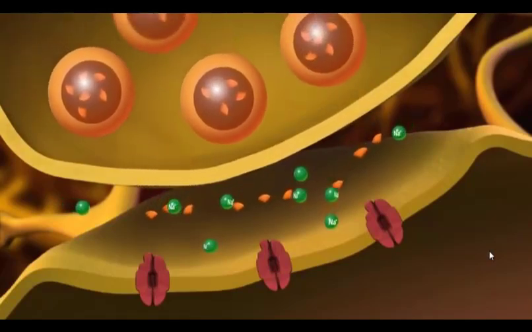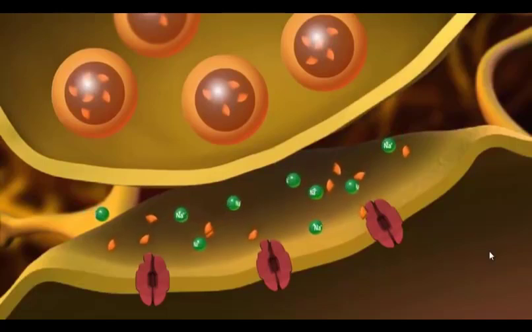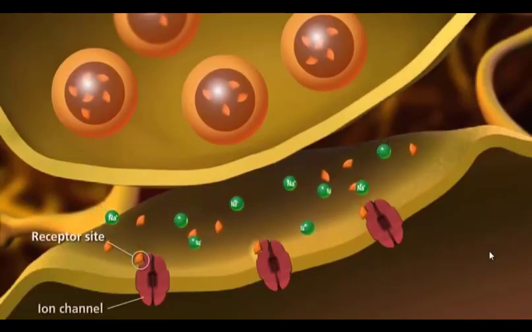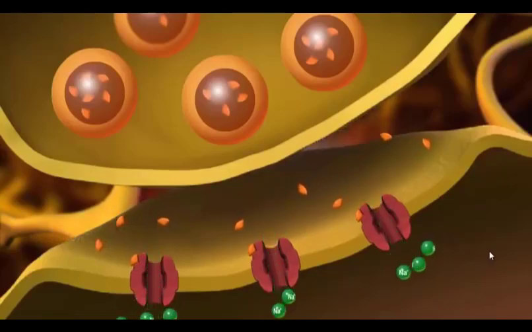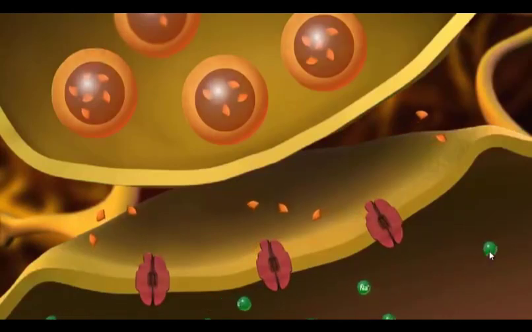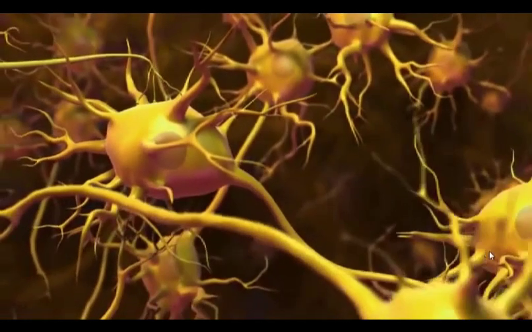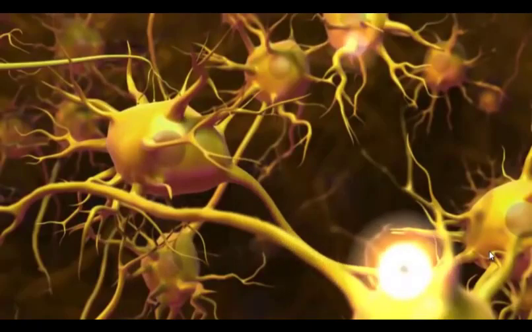A protein is released from the sending neuron into that gap, into that space. It moves across that space and connects to receivers or receptors on the receiving neuron's dendrites, which then causes small changes in that neuron that may or may not lead it to fire down its own axon shortly afterwards.